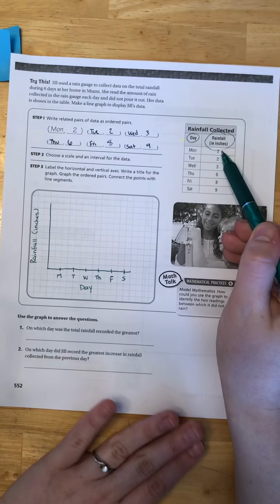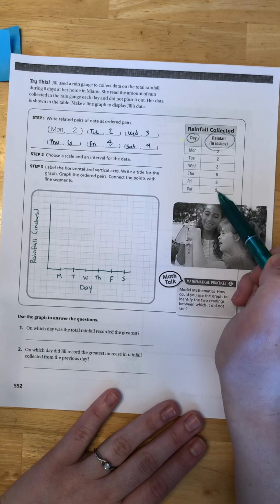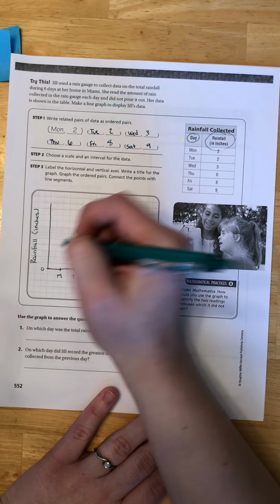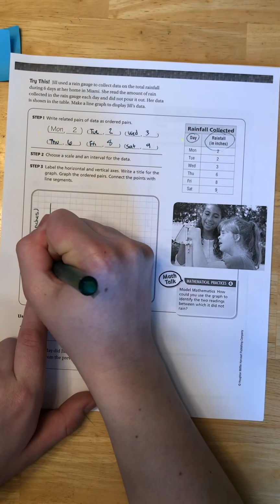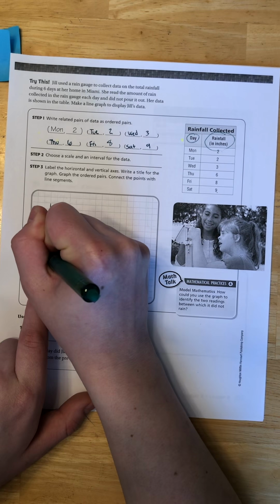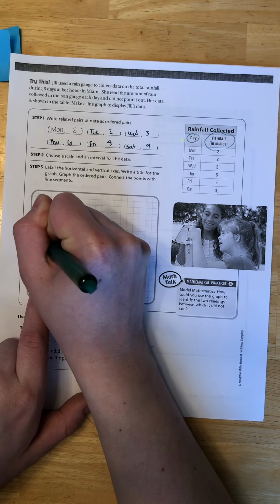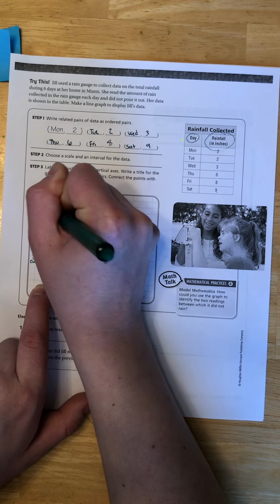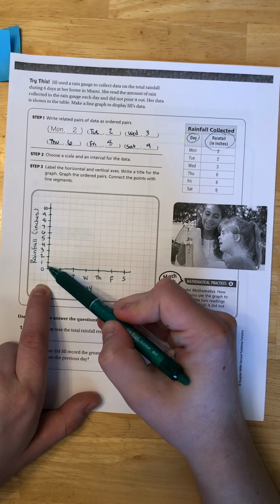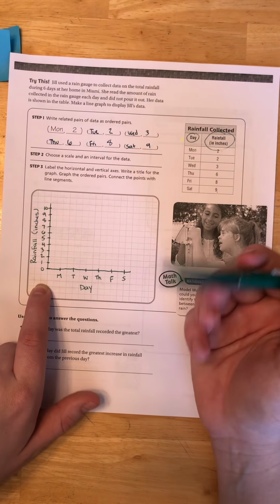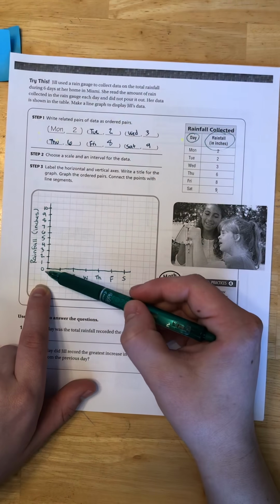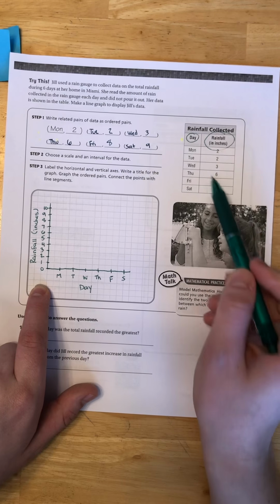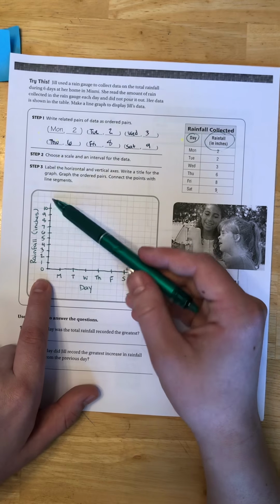Okay, it looks like we have numbers going from 2 all the way up to 9. So I think it's safe for us to just start with 0 and go up to 10. 1, 2, 3, 4, 5, 6, 7, 8, 9, 10. We could have just gone by 2s if we wanted to. That also works. Could have counted by 5s and just had 5 and 10. That is totally up to you. Because we're dealing with little numbers, I think it's easy to just do 0 to 10.